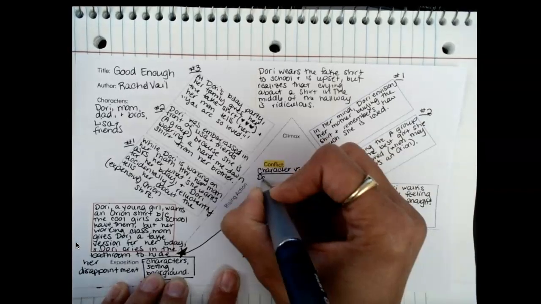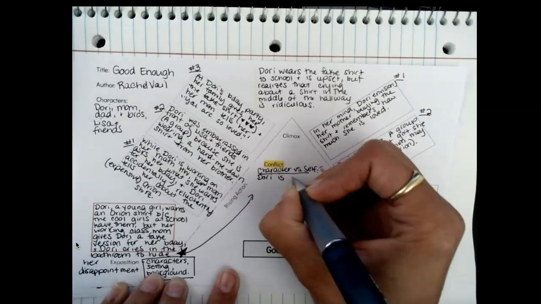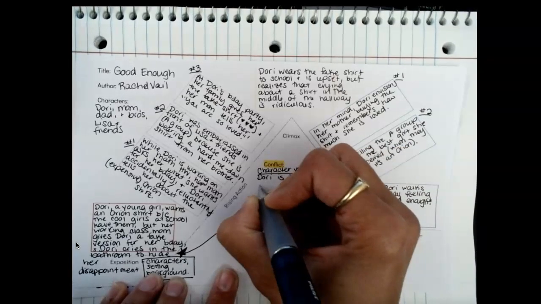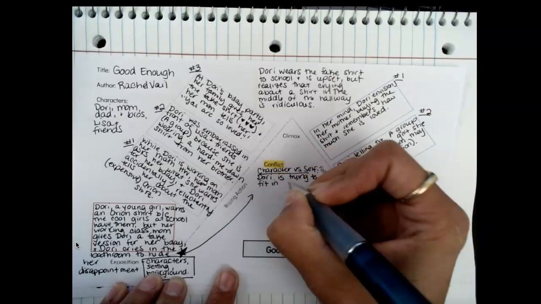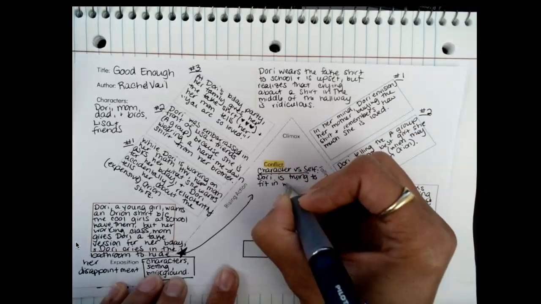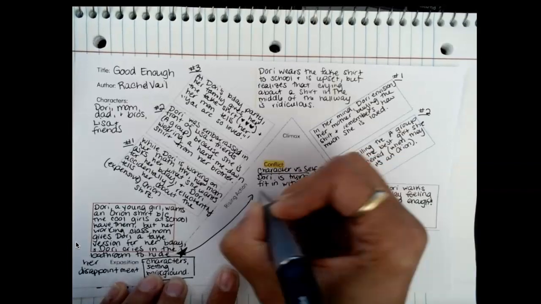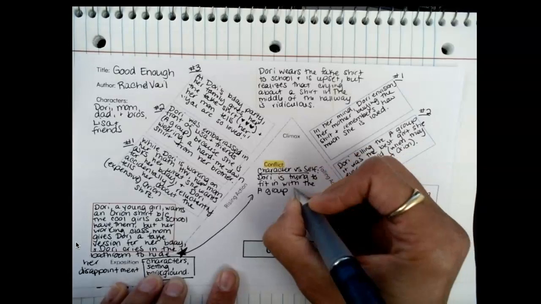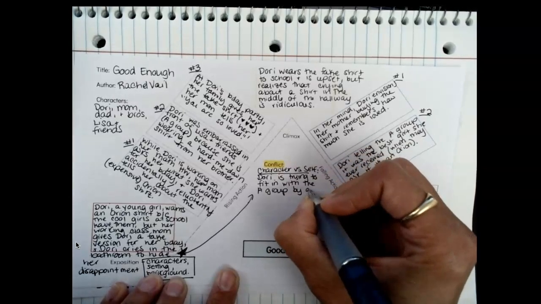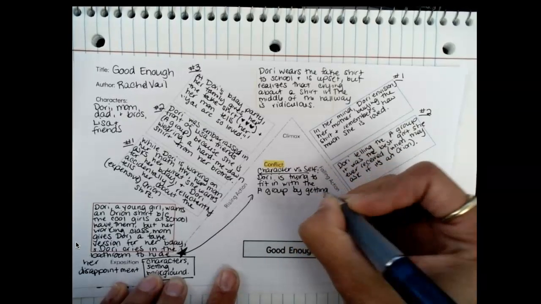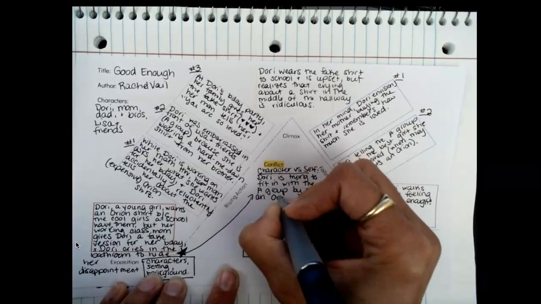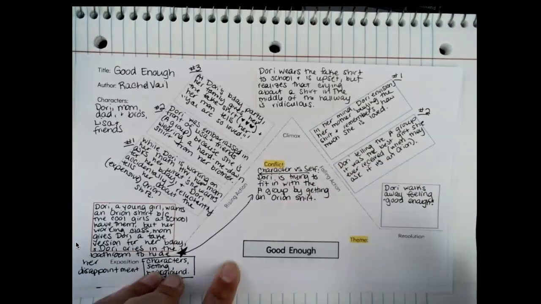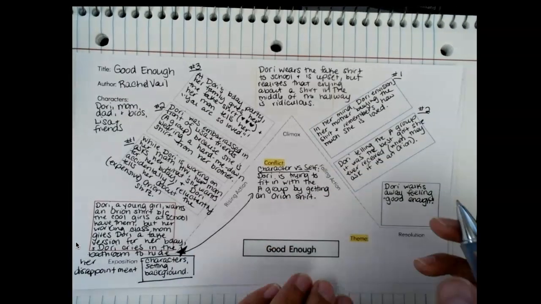Dory is trying to fit in with the A group by getting an Orion shirt. Okay, and she thinks that that's going to make her feel accepted.